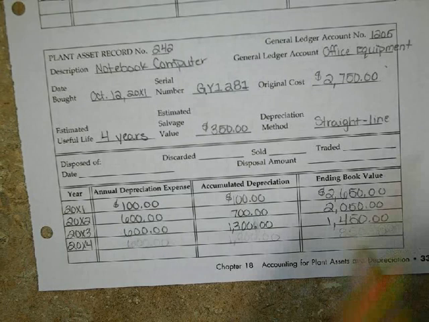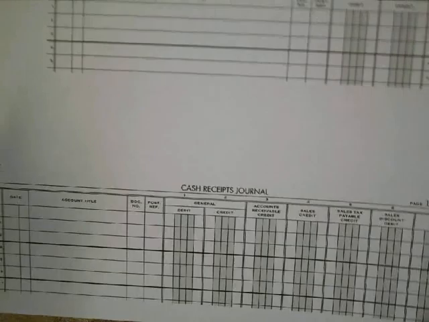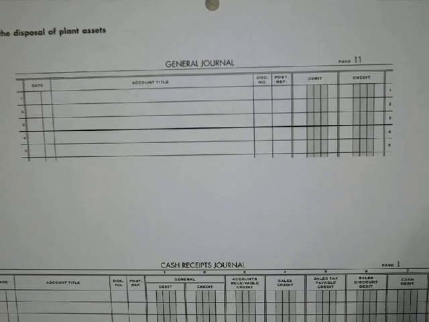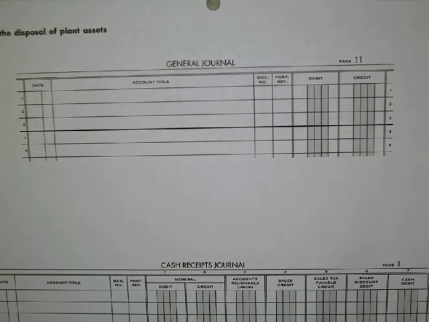So I'm going to put this aside for right now, and I need to get out my general journal and my cash receipts journal, and this is page 37 in your workbook. My first transaction is on January 6th, and it says that we received cash for sale of our computer monitor, plant asset number 241, for $290.